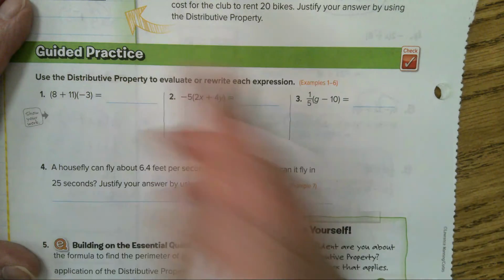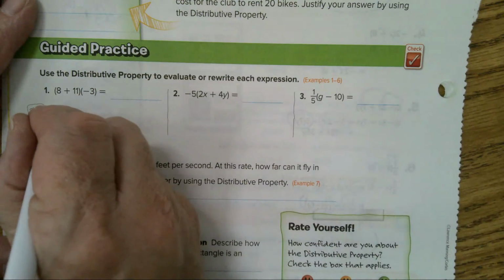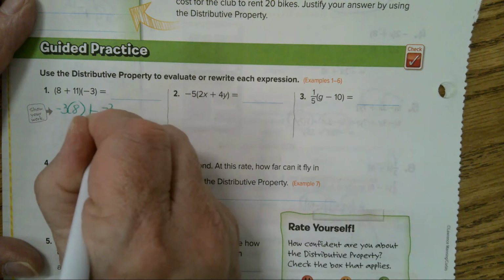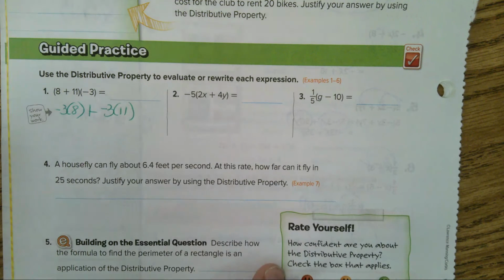So number 1, you're going to have negative 3 times 8 plus negative 3 times 11. That's what they want you to do.